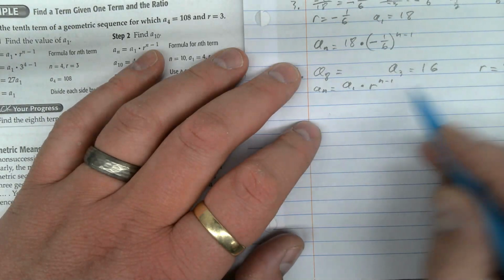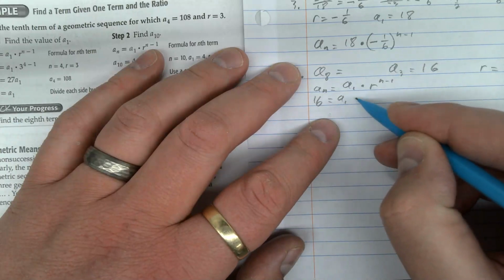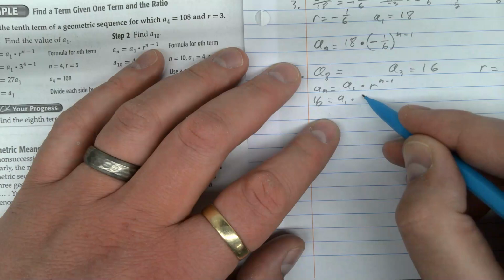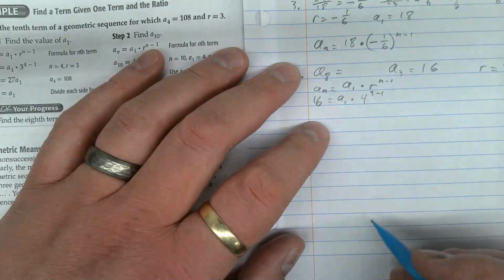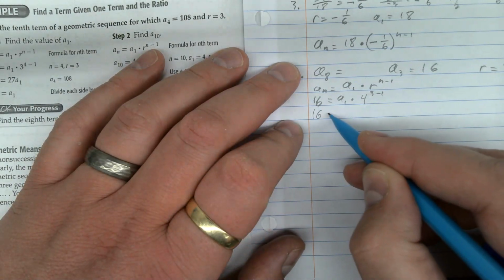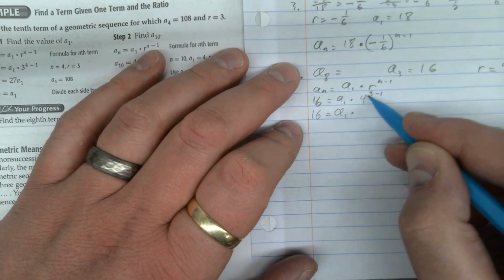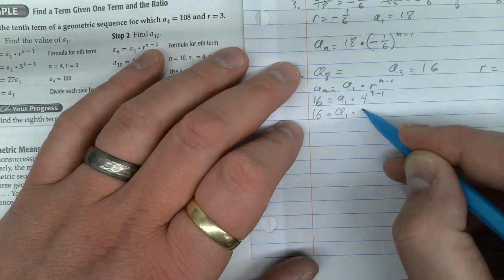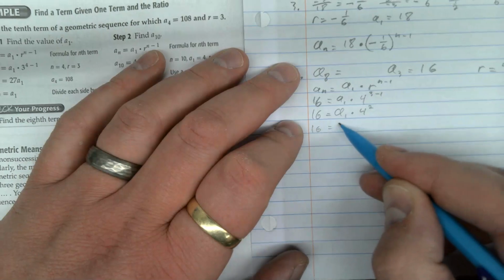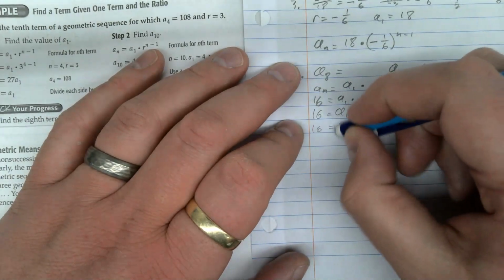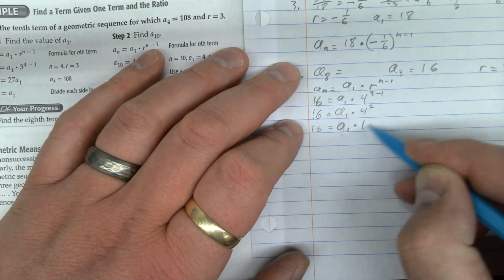So A3, which is 16, equals A1, which we don't know, times our common ratio 4 to the n, which is 3, minus 1. So 16 equals A1 times 4, 3 minus 1 is 2, so this is 4 squared. So 16 equals A1 times 4 squared, which is 16.